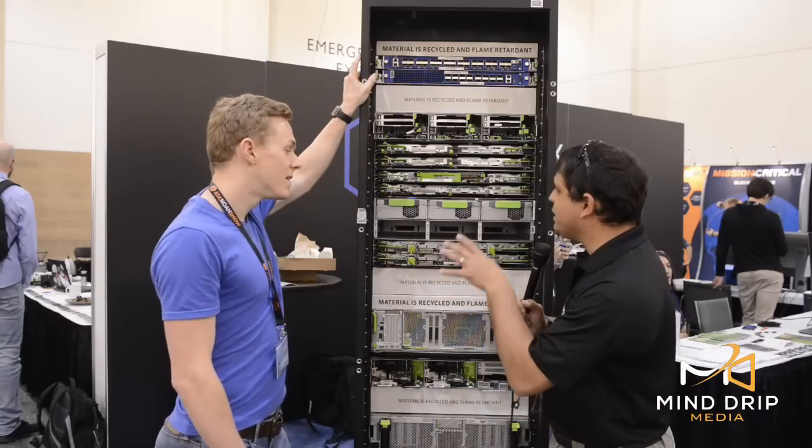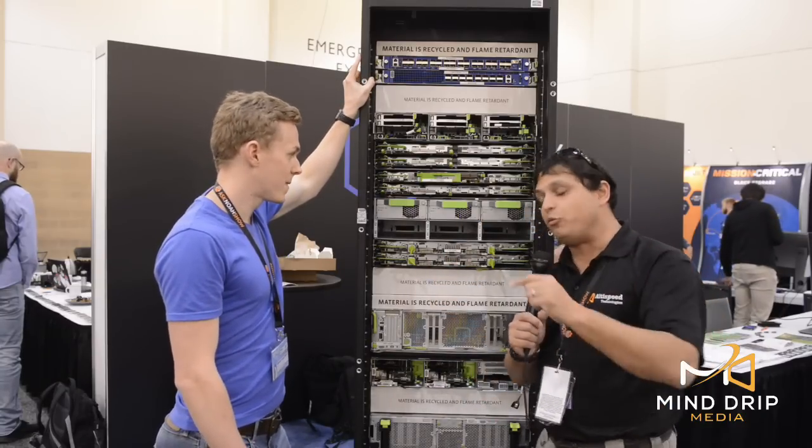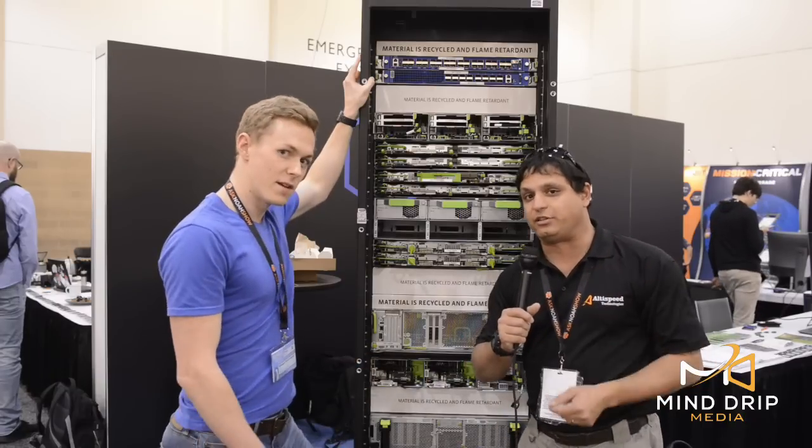We'll start with the actual rack design, and then we'll go sled by sled and show you what each one of these devices does and how they're put together. Let's take a look at that.